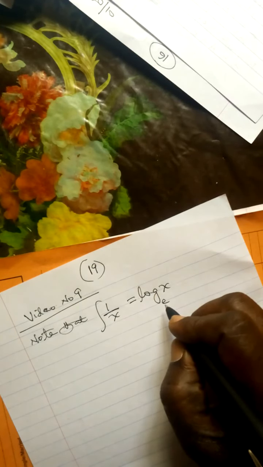We either call it log x to base e or ln x, plus c.